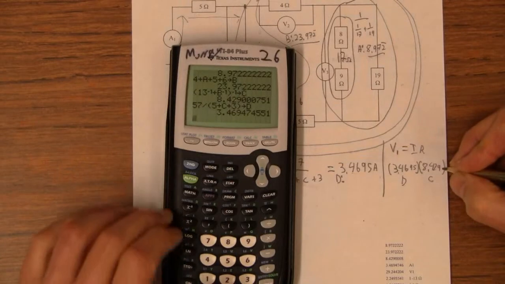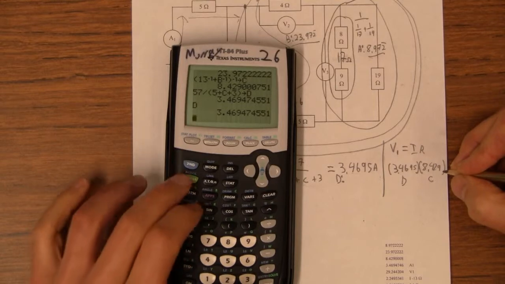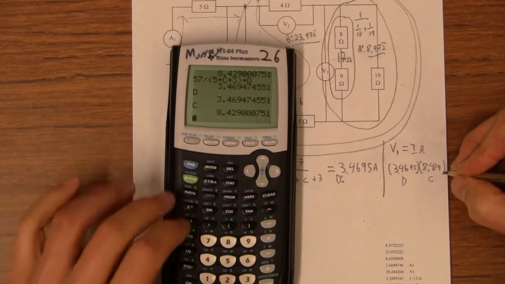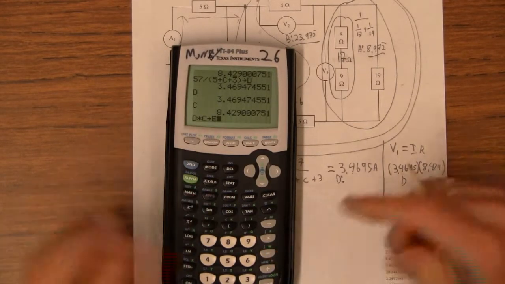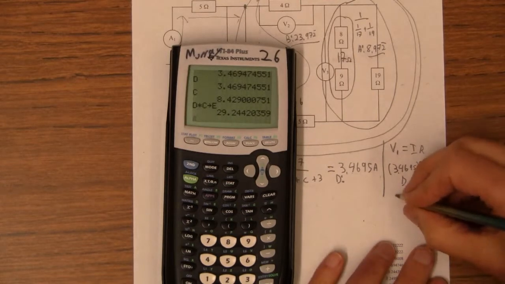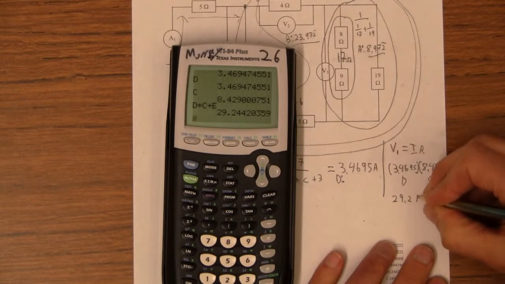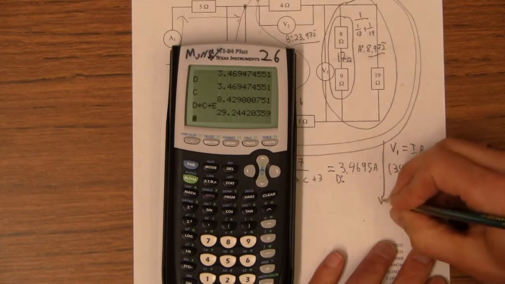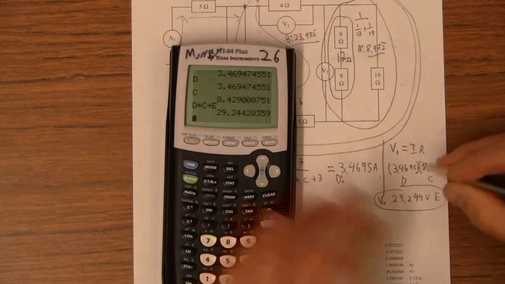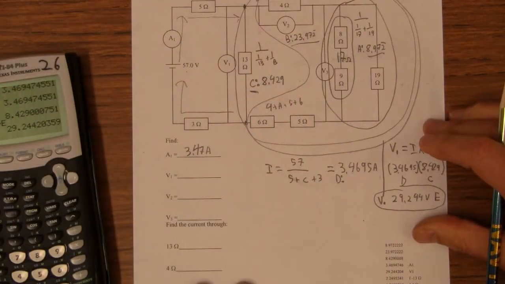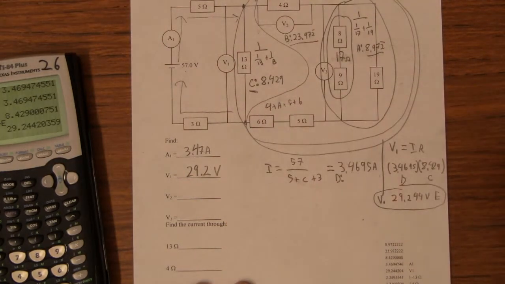So alpha D, enter, is that, and alpha C is that. So alpha D times alpha C, store that in alpha E. That's 29.244 volts. That's V1. It's also what we stored in E. So 29.2 with 3 sig figs would be our voltage there.